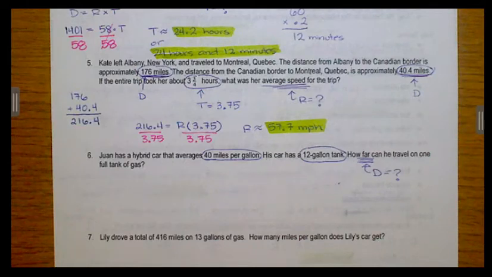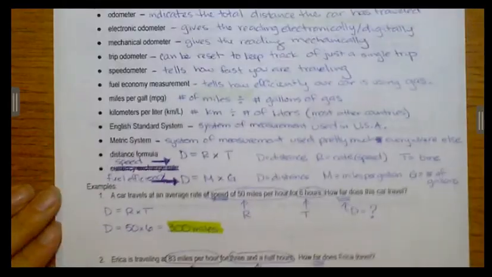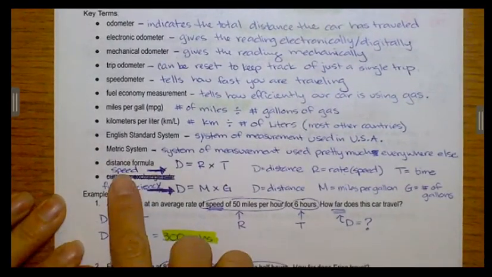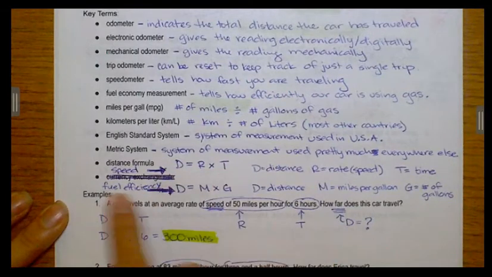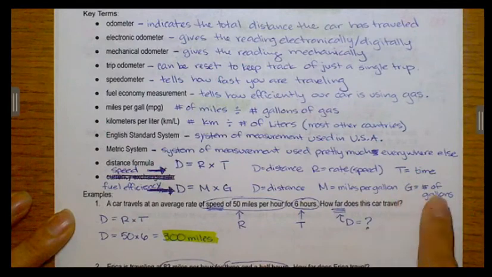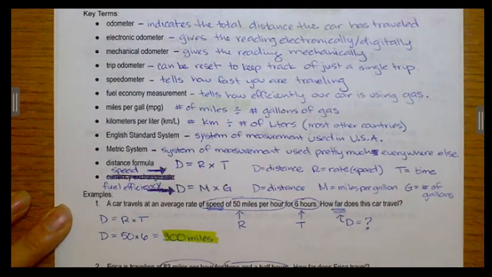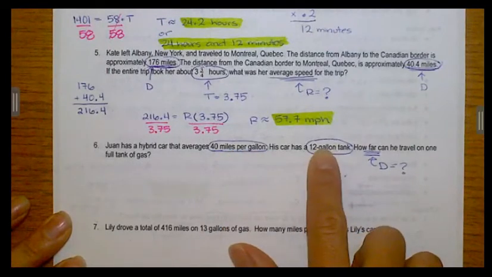No, okay? So remember, going back to those two formulas we wrote down, one of them was about speed, which is D equals R times T. One of them was about fuel efficiency, which had to do with miles per gallon and gallons of gas, right? So for this problem, it says miles per gallon and gallons of gas.